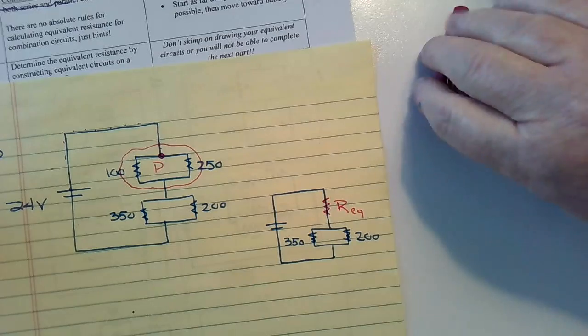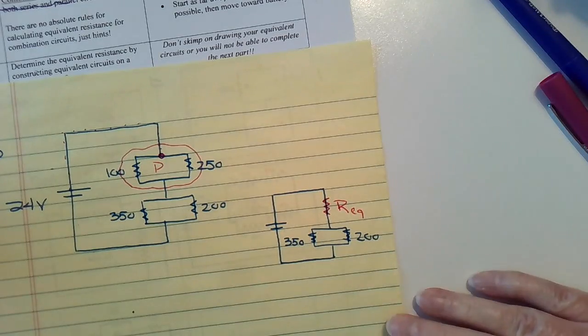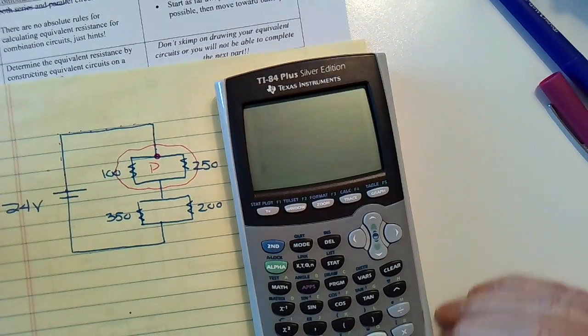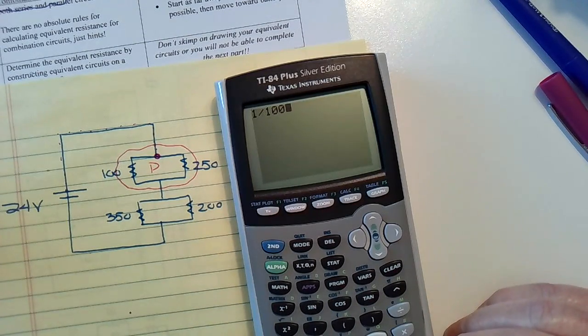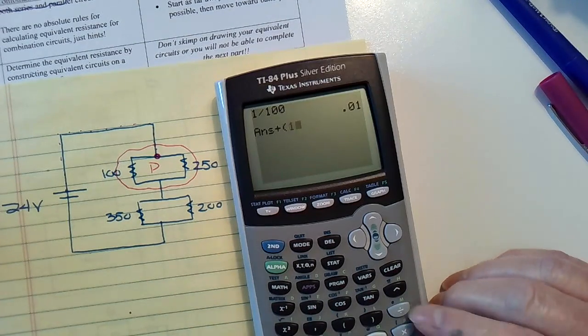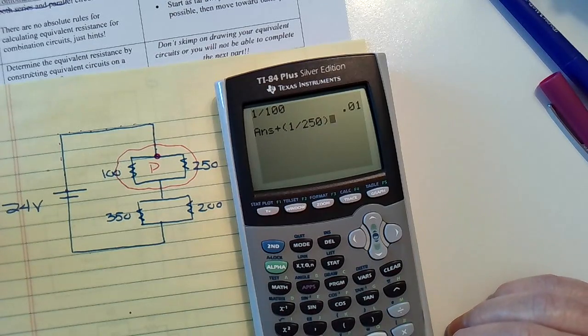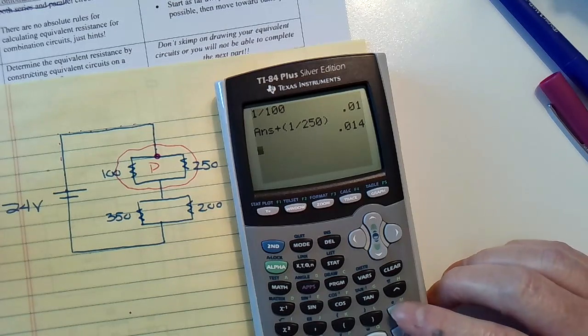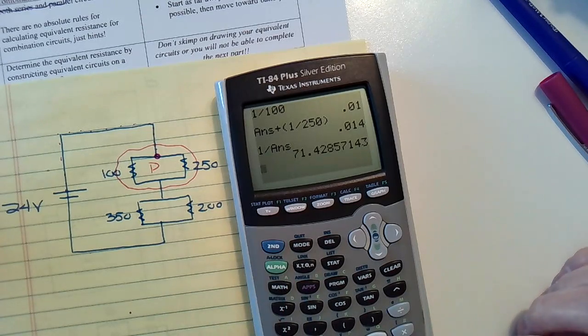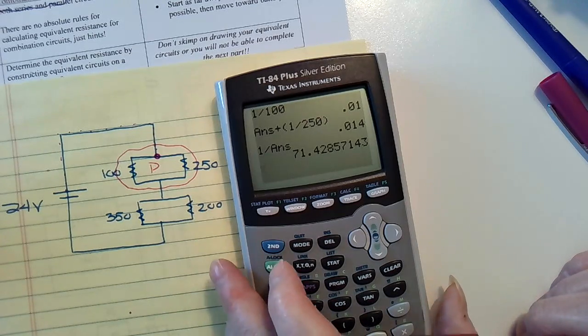I just got to figure out, if I went to Radio Shack, what I would have to buy. So we already figured out they're in parallel. So that means I'm going to go 1 divided by 100 plus 1 divided by 250. And then I got to flip it over, 1 divided by the answer. And I get 71.43.